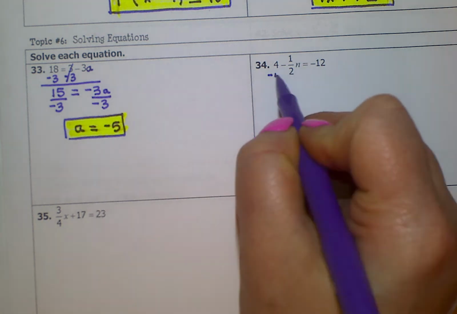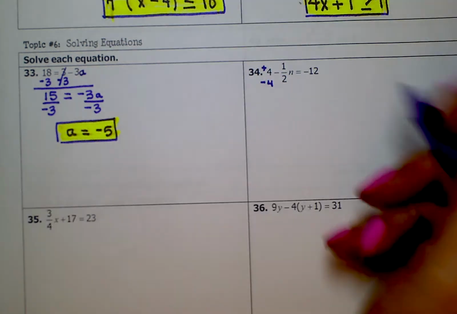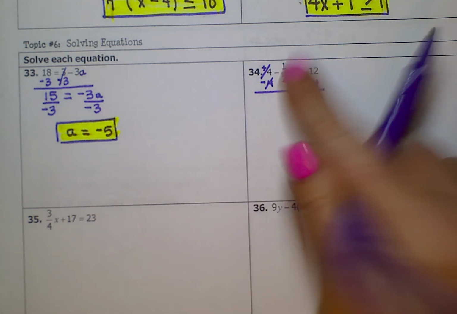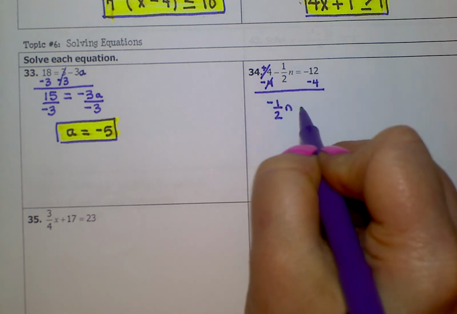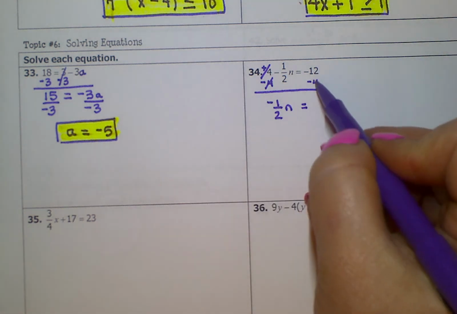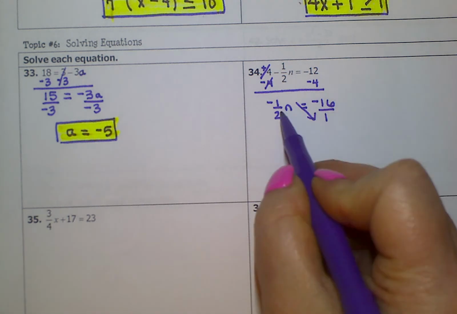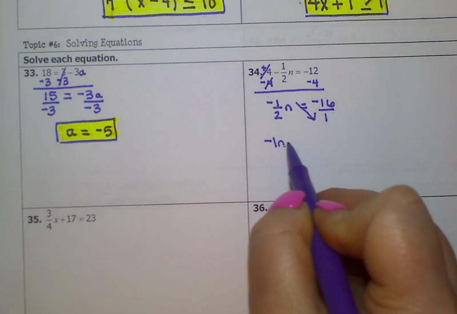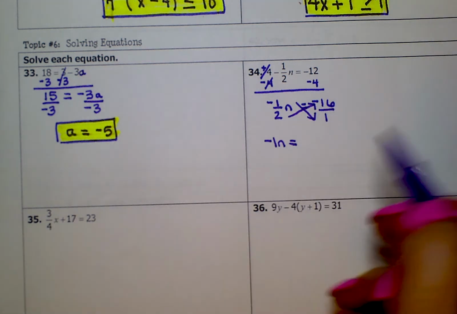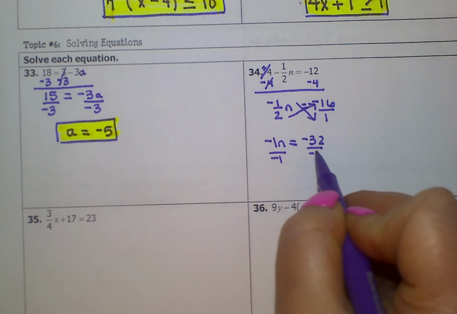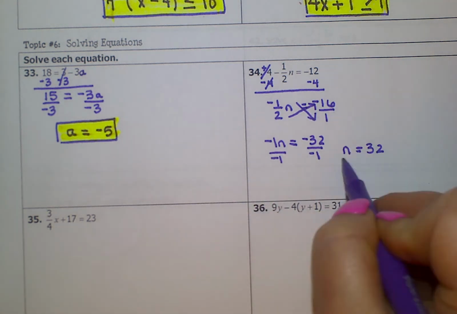Okay, I'm going to subtract the 4. This sign is directly to the left of that, so what I do to one side, I do to the other. I drop down that negative, so I have negative 1/2 n is equal to, when you have two negatives, you're going to add and keep the sign. Now from this part, you can put a 1 up under here and cross multiply. So negative 1n times 1 is negative 1n. 2 times negative 16 is negative 32. Divide by negative 1, and n is positive 32.